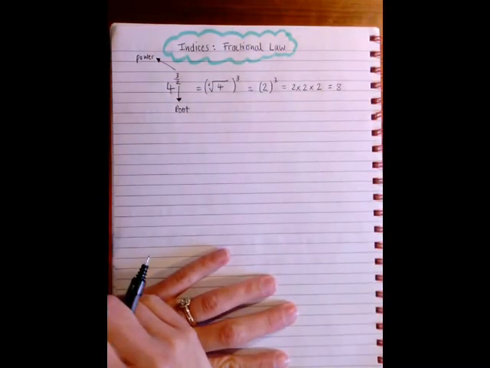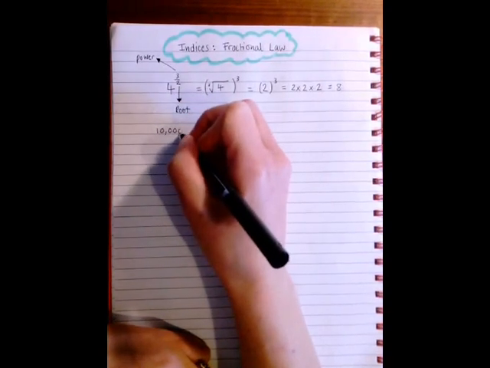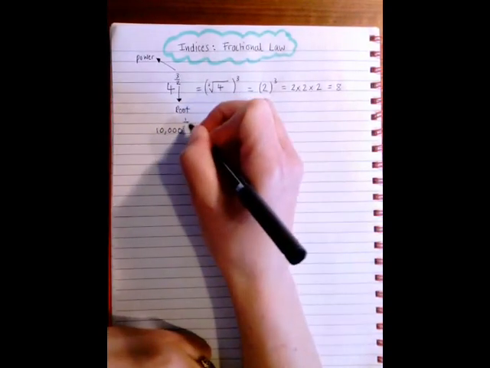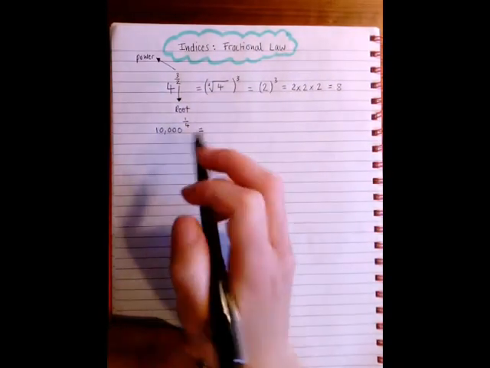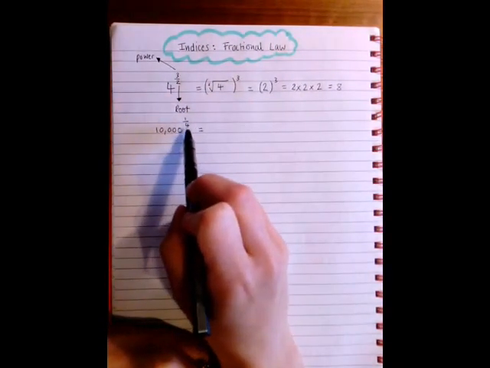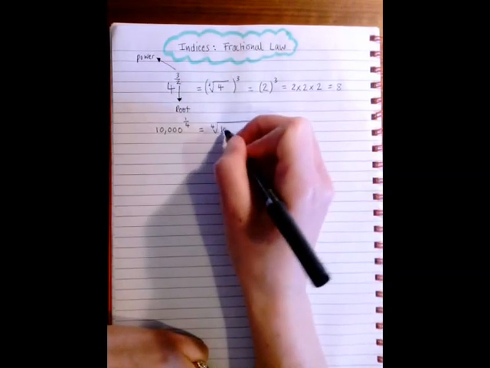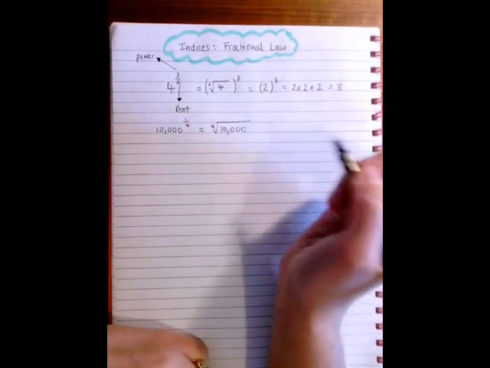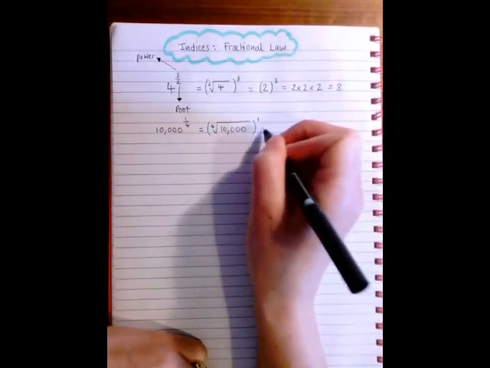Okay, so let's try another one. Let's try 10,000 to the power of 1/4. So again, remember the denominator is the root, so this will be the fourth root of 10,000, and then all to the power of 1.